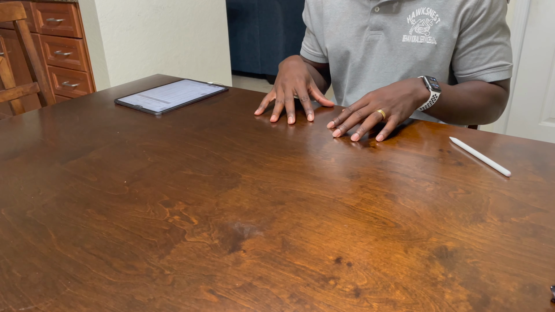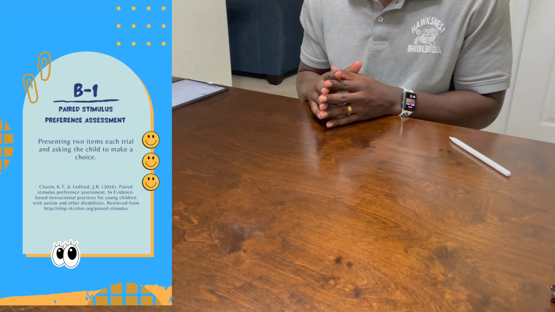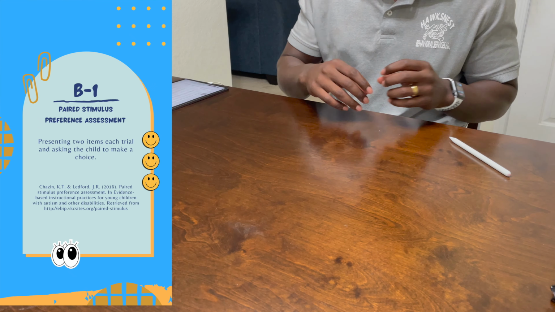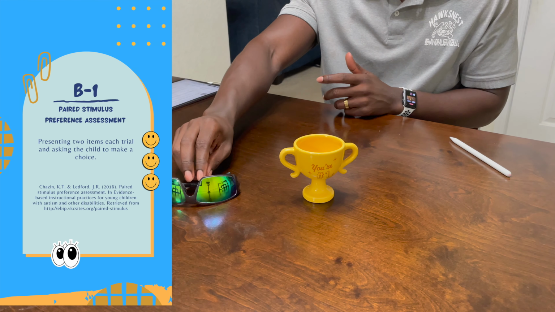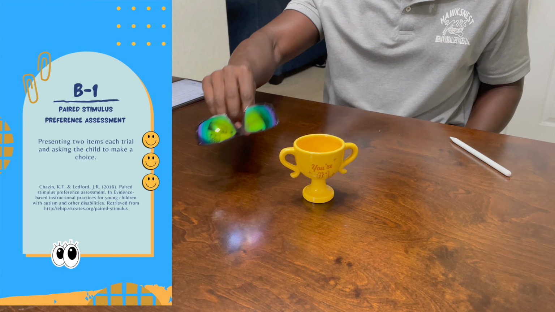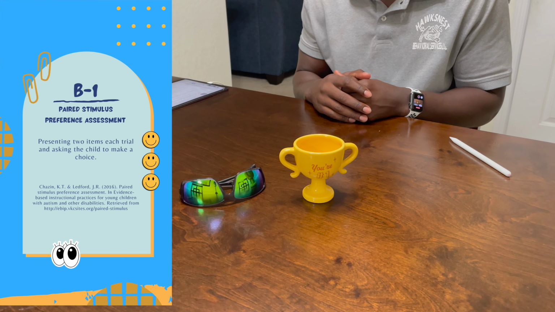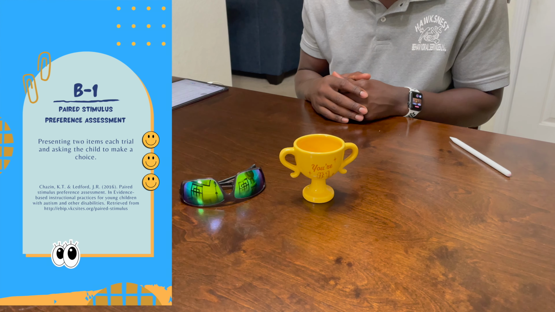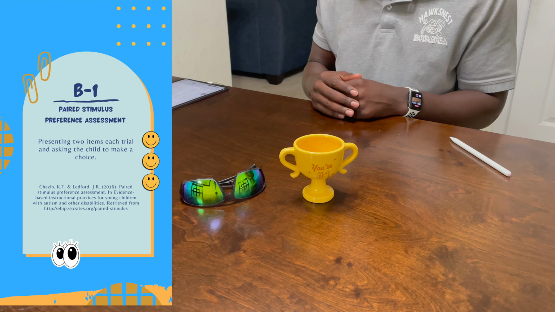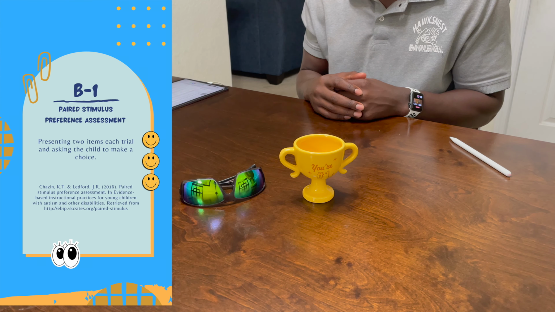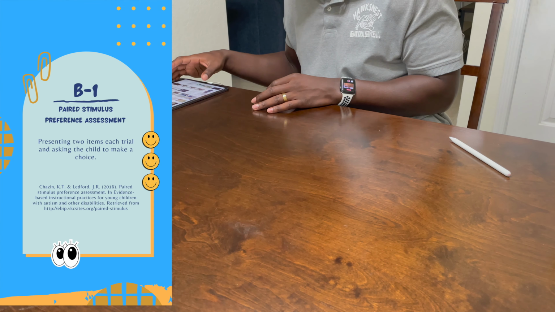All right, so let's move on to a paired stimulus preference assessment. With a paired stimulus preference assessment, this is where you're going to be presenting 2 items at a time to the individual. With a single stimulus, we were just presenting 1 item. With the paired stimulus, we're going to be presenting 2, and we're going to give them the option to choose between which one of the items that we're presenting to them they prefer more, right? And whichever one that they actually choose, we'll record here on our data sheet. All right, so I'll move these over here and we'll prepare our data sheet.